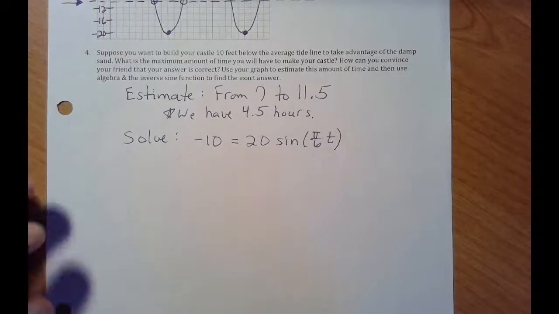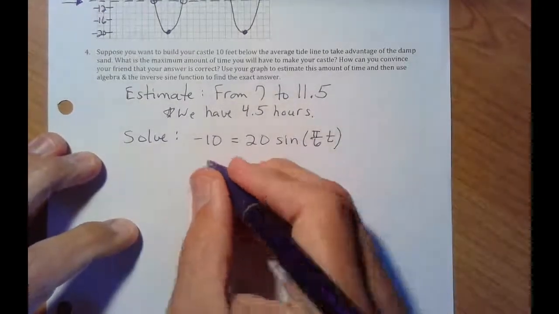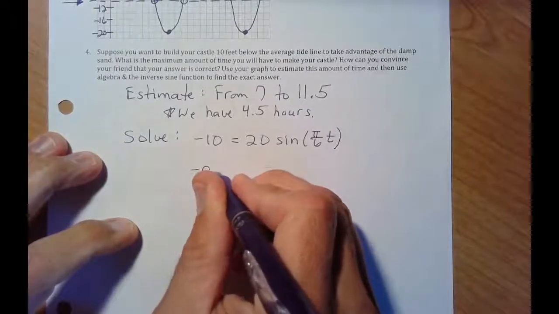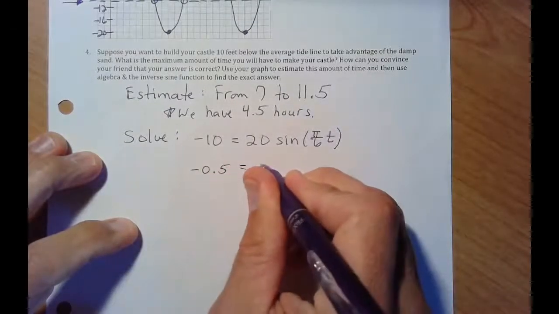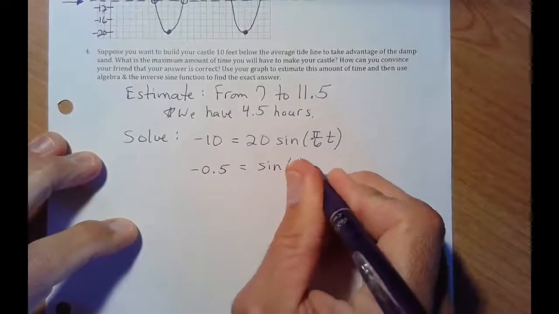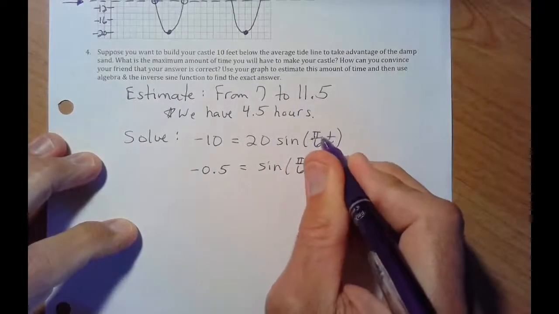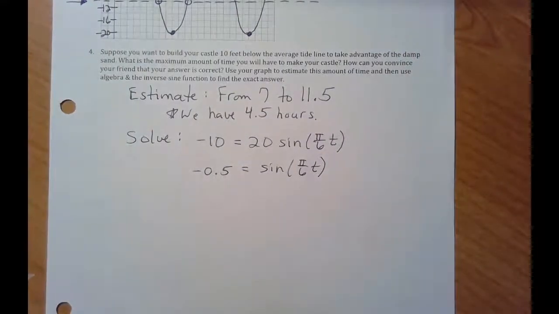So to begin solving that, if I divide both sides of the equation by 20, I'm going to make it a decimal. That'll be negative 10/20, negative a half. I'm going to write it as negative 0.5 equals the sine of pi over 6t. And because this is our angle, the pi over 6t, that's in radians. There's no degree measurement, so just be aware that your calculator should be in radian mode.